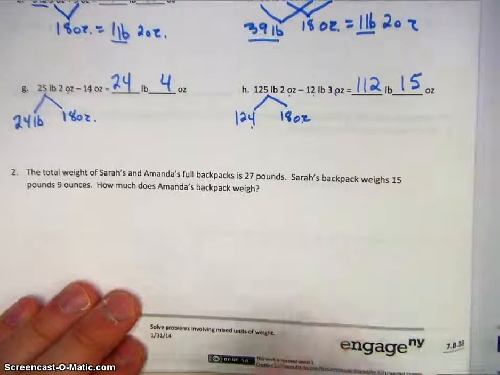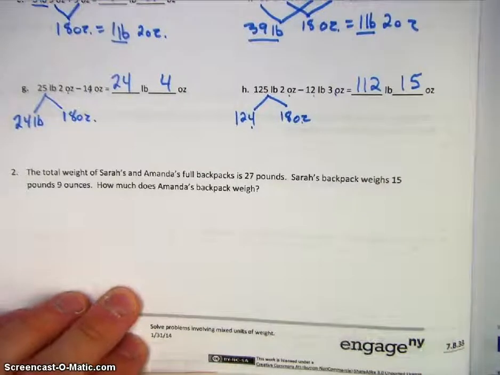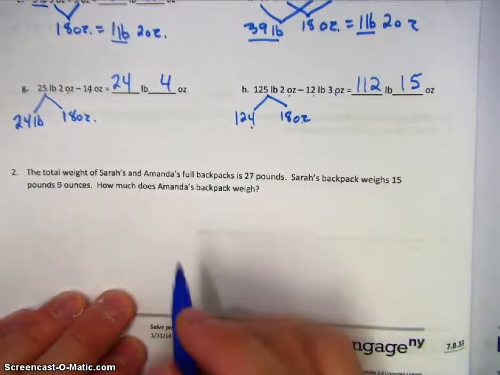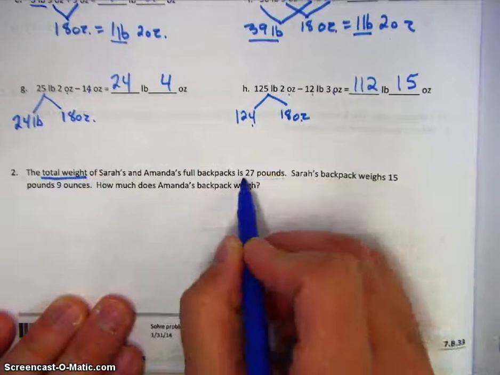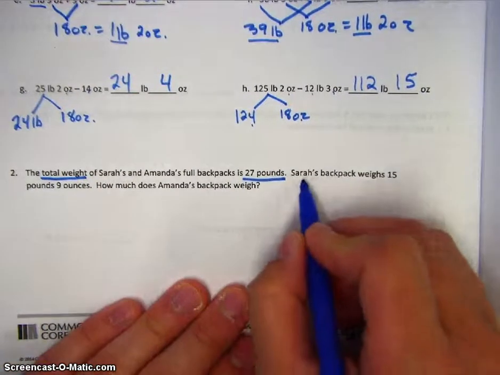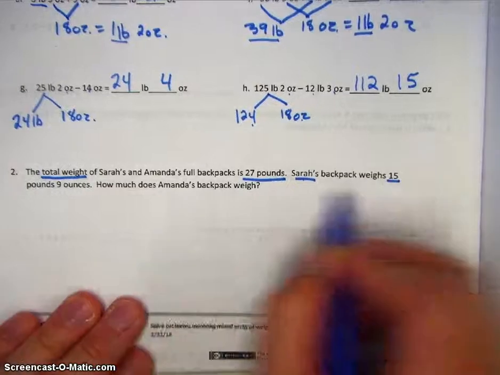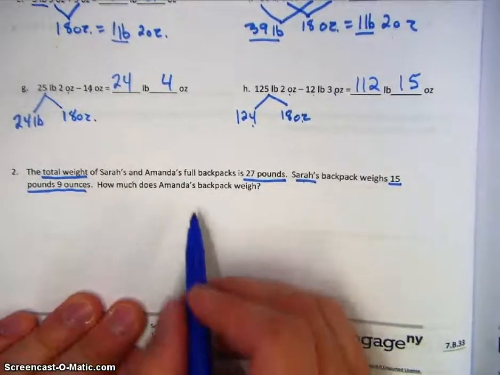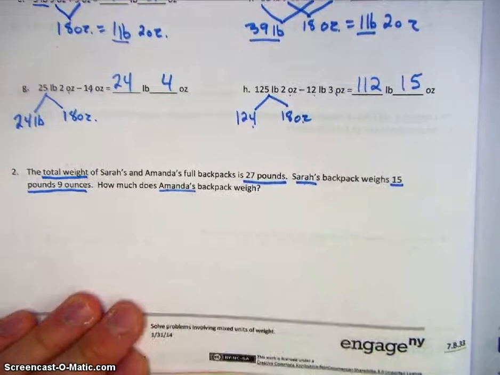So number 2, the total weight of Sarah's and Amanda's full backpacks is 27 pounds. So total weight, 27 pounds. We're going to read it a couple of times. Now Sarah's backpack weighs 15 pounds 9 ounces. How much does Amanda's backpack weigh?